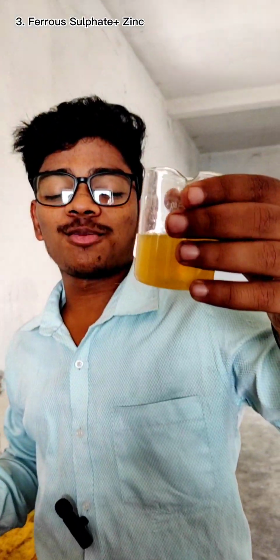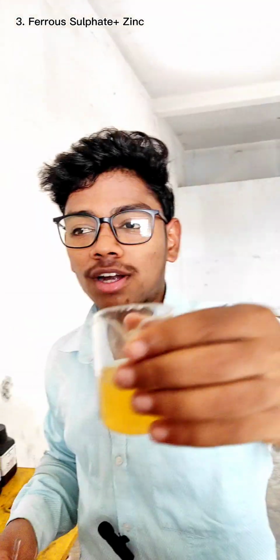This is jaljeera pani. One of my students says that it is jaljeera pani, and he wants to make it by chemical. He wants to drink it.